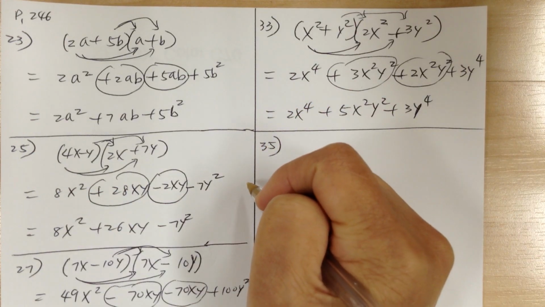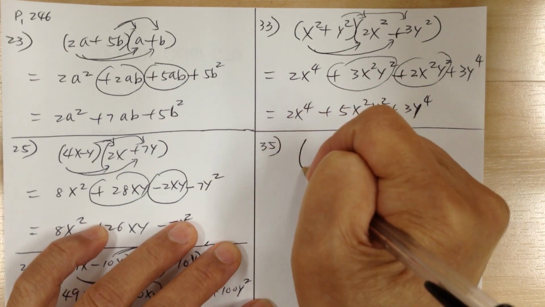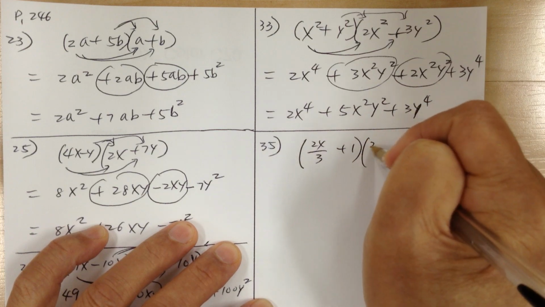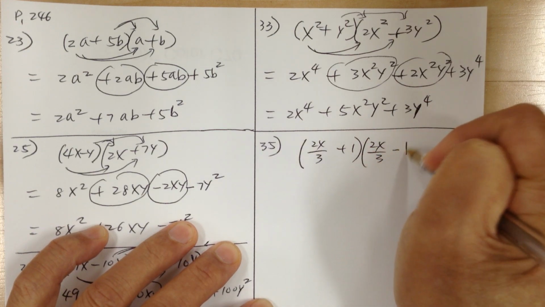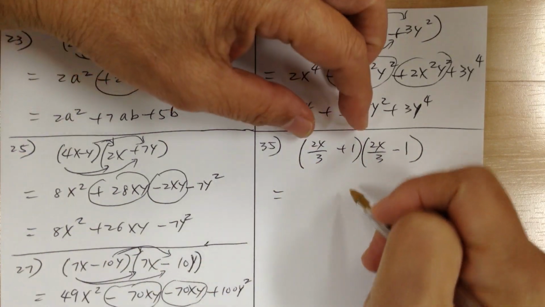Okay, 35. We got 2x over 3 plus 1, and we got 2x over 3 minus 1. So this is a conjugate. Let's multiply each matching part.